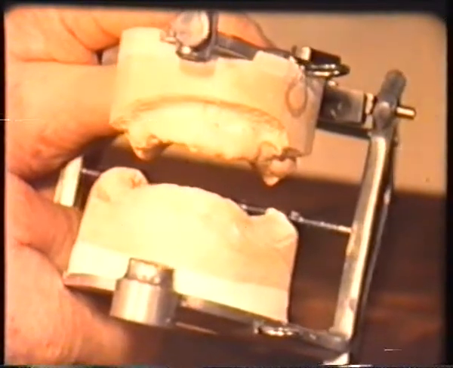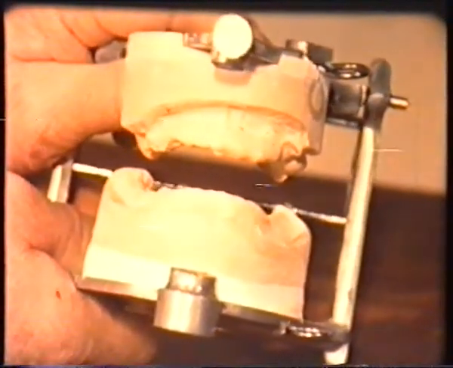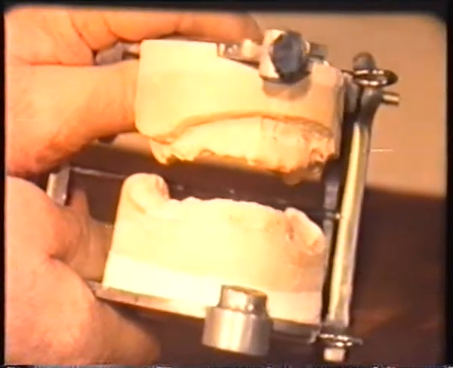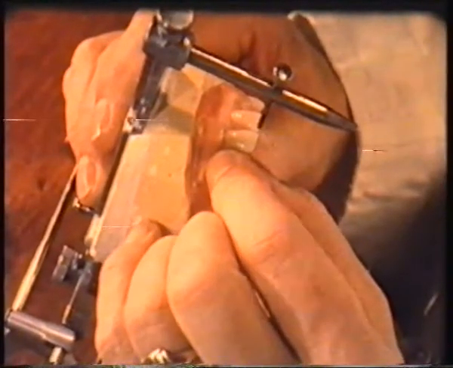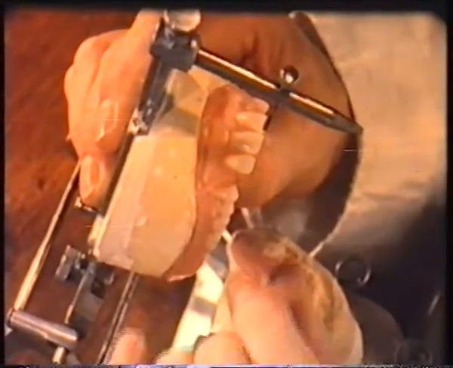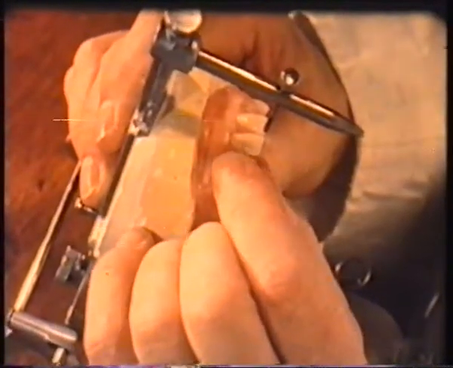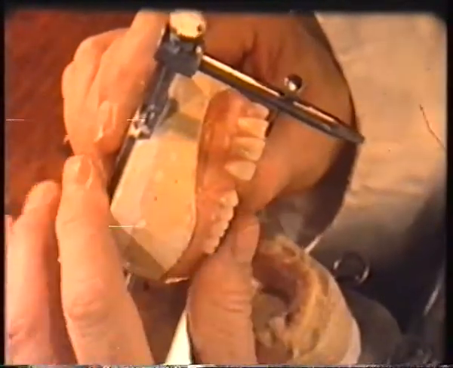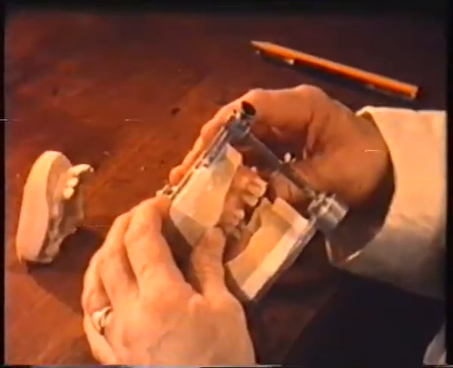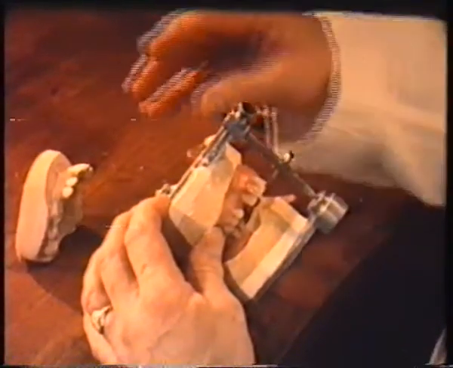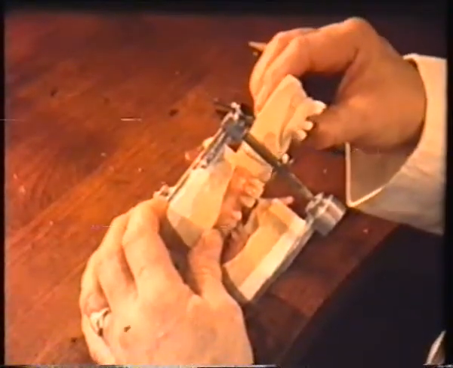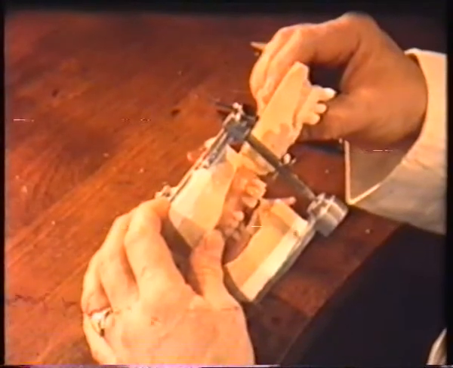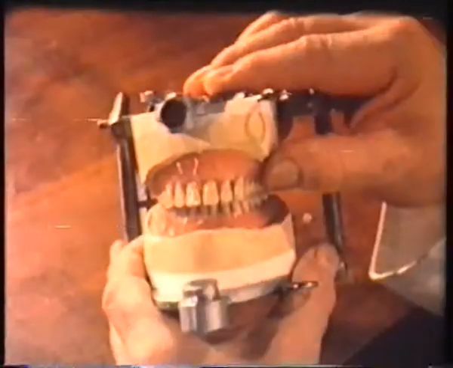When this modification of both the models has been completed, the technician can continue his work by setting the anterior teeth. To assist him in this task, a duplicate model of the existing condition is helpful. In this case, the position of the anterior teeth has been modified slightly to improve appearance.